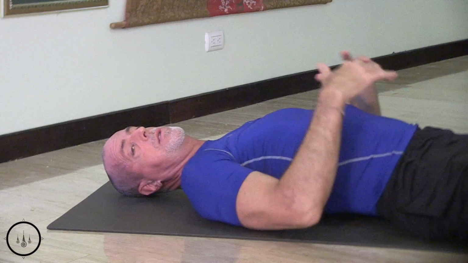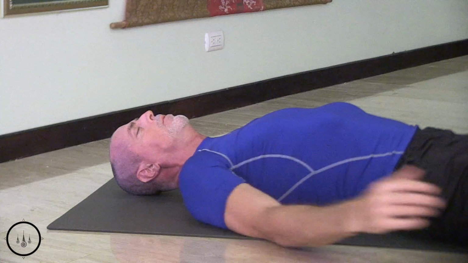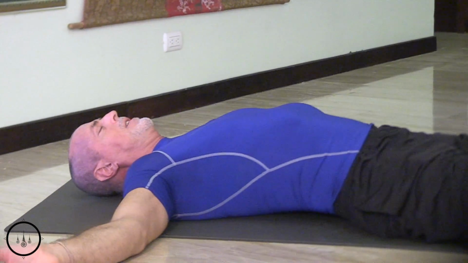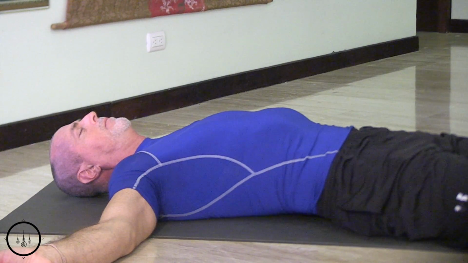Now, the second thing I'd like you to do, once you get it down with your arms, I'd like you to do it with your arms and without the arms as well. So, let me move this arm away so you can see, but I would keep it here normally. And I'll do my natural yogic breathing like this. Exhale, inhale.